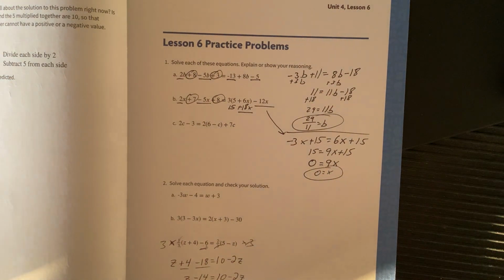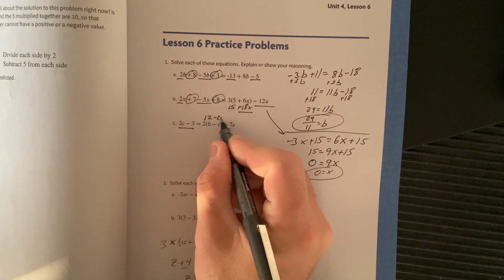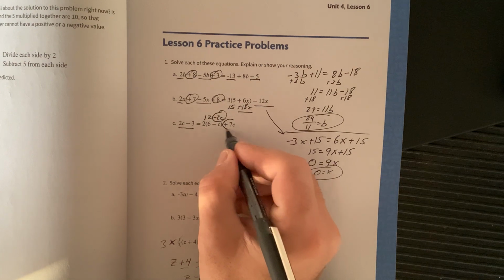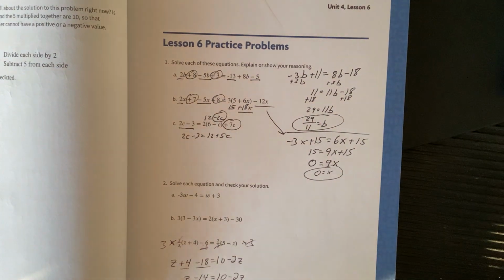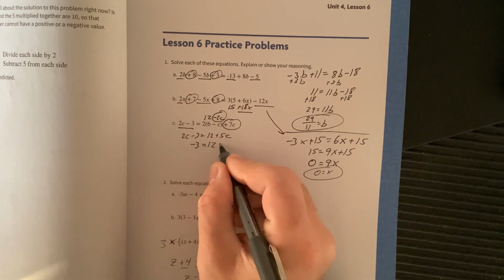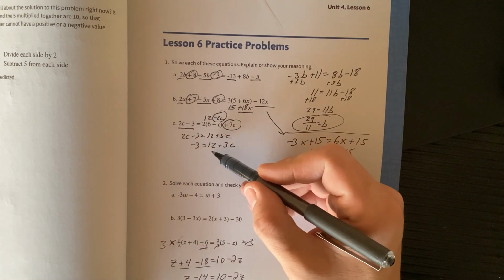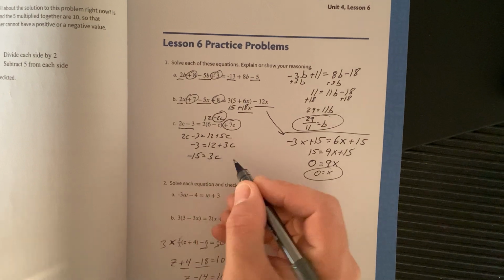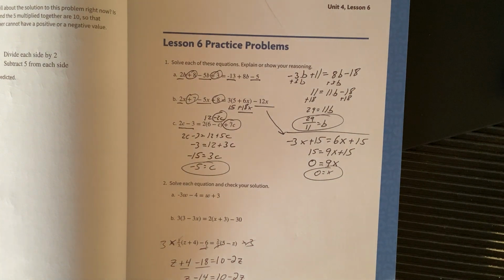And question C. Left side is good. Right side, 2 times 6, 2 times negative c. Can combine that on the right side. 7 minus 2 is 5. Subtract 2c from both sides. Gotta get rid of this positive 12. That's on the same side as the c's, so I'm going to subtract 12 and divide by 3. And it comes out pretty nice as well.